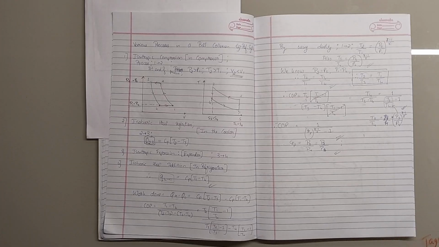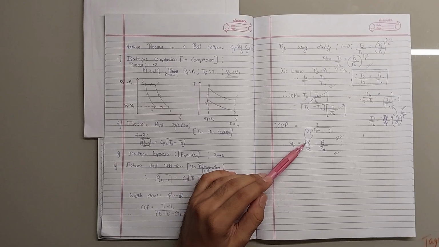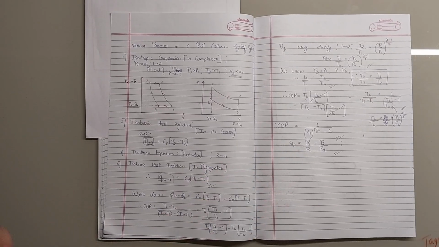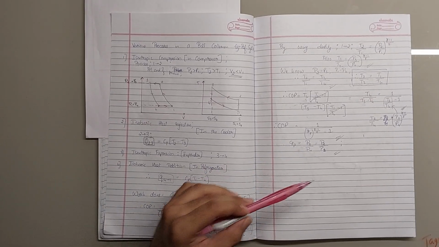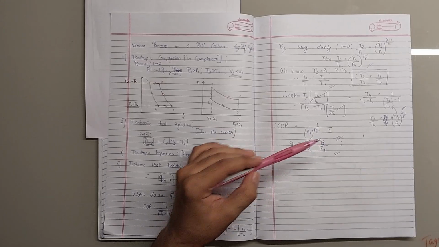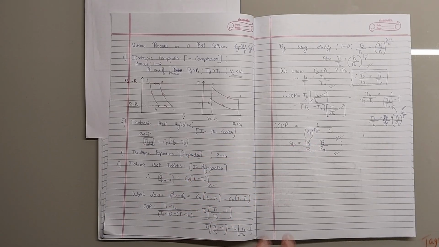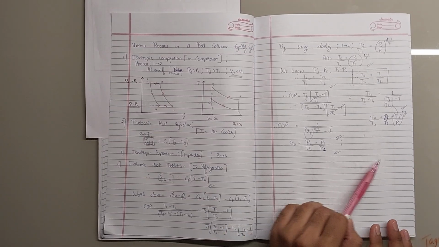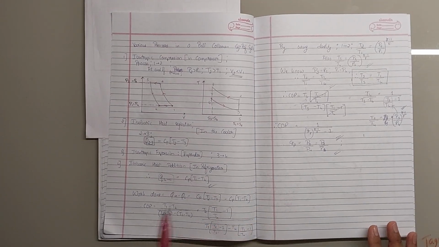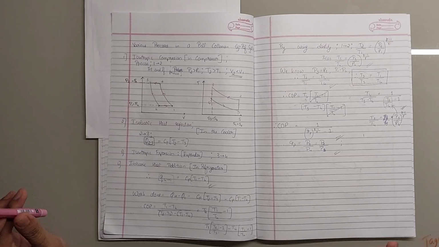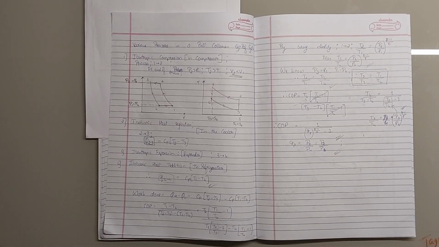Rp can be called the expansion ratio or the compression ratio. If we call it the expansion ratio, it takes place between 3 and 4, and if we want to call it a compression ratio, then it is considered between 1 and 2. But in such cycles, the expansion ratio and compression ratio are said to be equal. So hence we derive the COP and we have understood the working of a Bell Coleman cycle. Thank you very much.